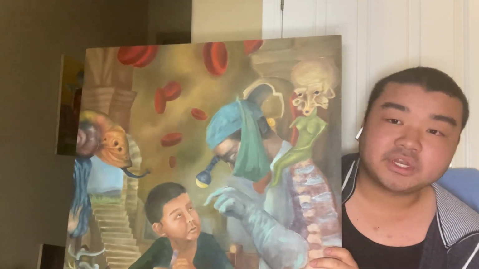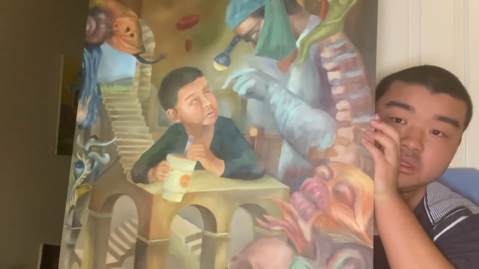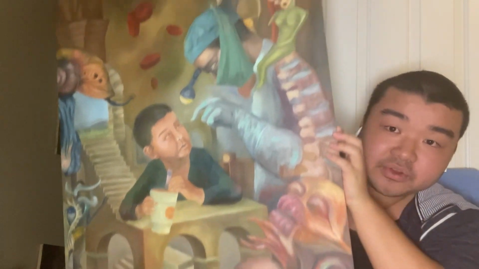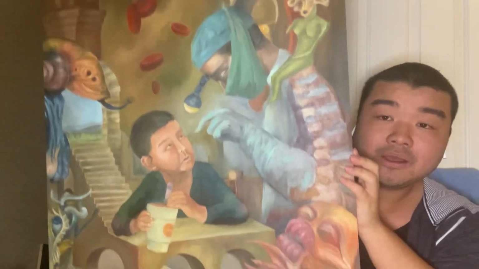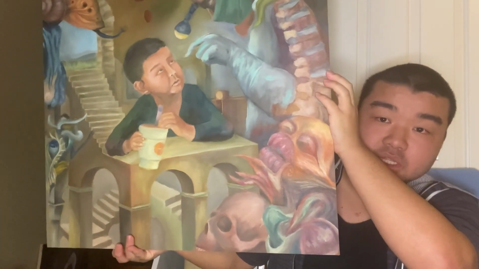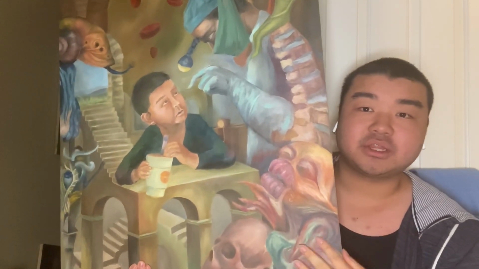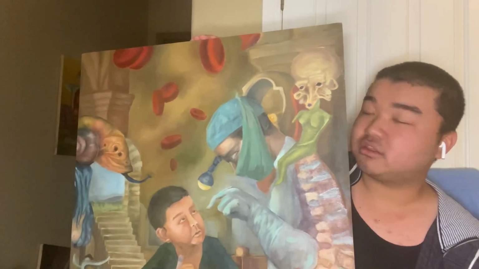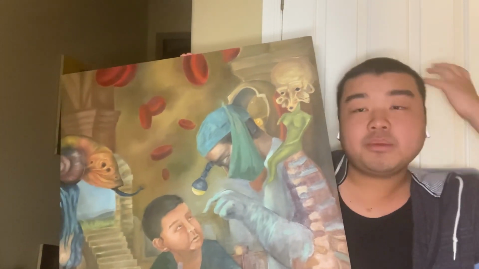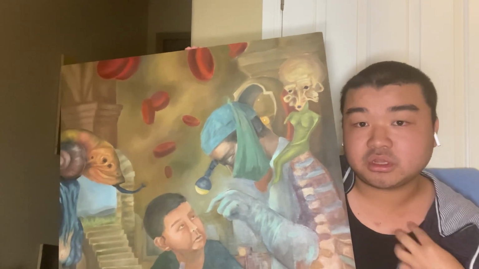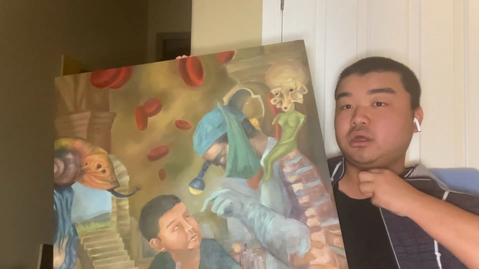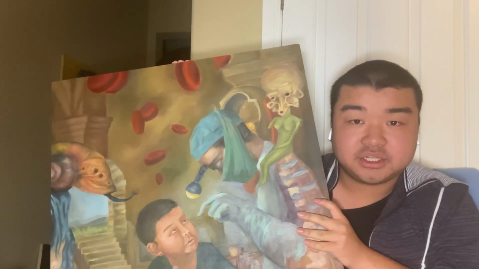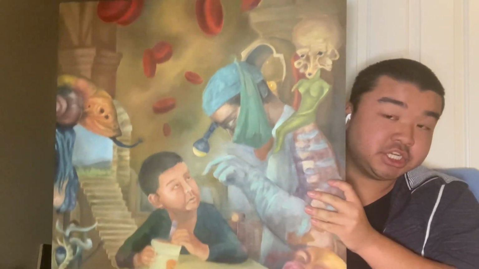I had a lot of fun creating the composition for this. You know, the architecture was from two different images. And I got all these really nice references down here. This is an oil painting, and this is on a wood panel as well. All my paintings were on wood panels because it was just a lot easier to do than canvas. And this was, I believe, 36 by 48 inches. So it was super large.